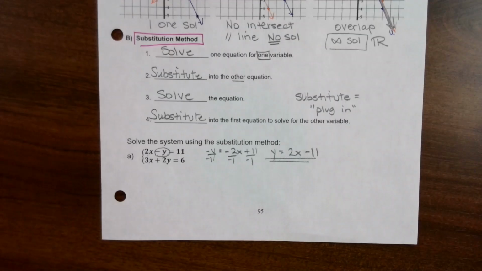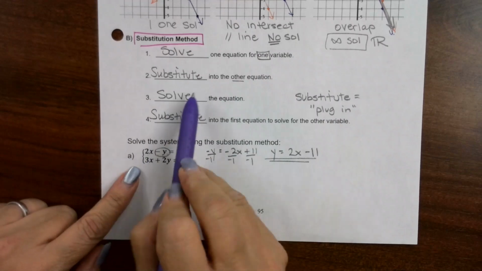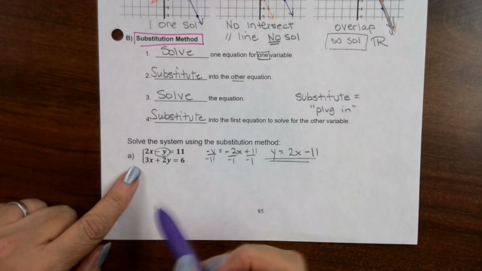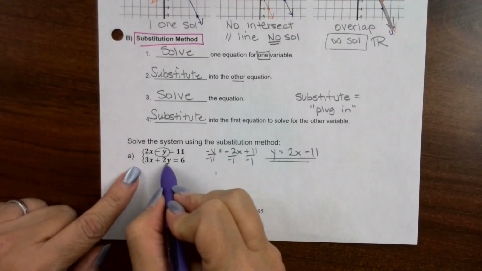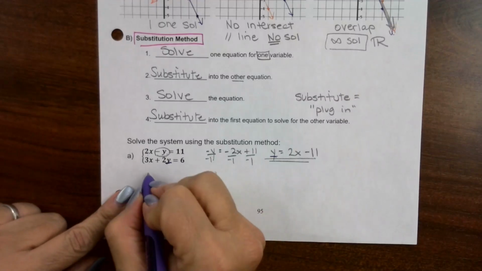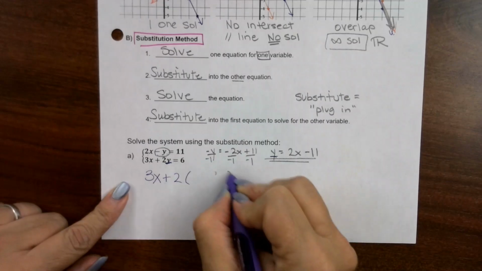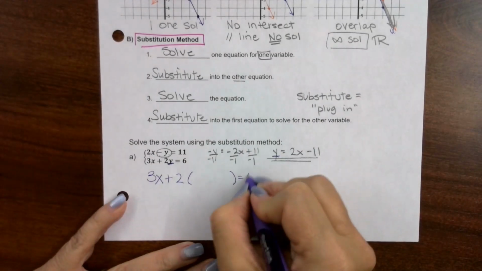Okay, that doesn't tell me anything. So I solved for the first one, and if we look here, substitute into the other equation. So here's the other equation. Here's y. This is what I'm substituting for. So I'm going to write it this way: 3x plus 2 parentheses equals 6.